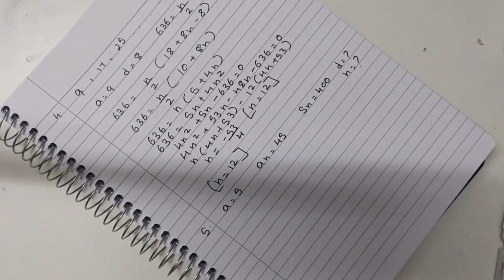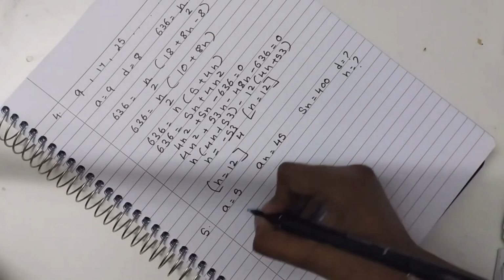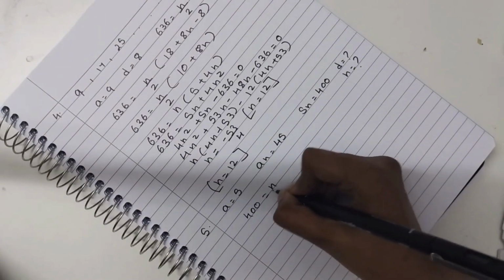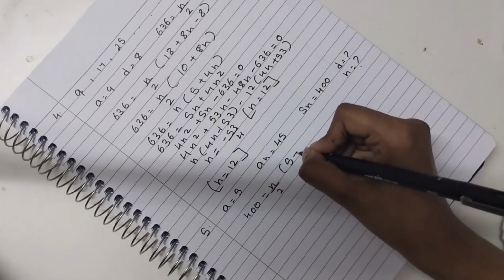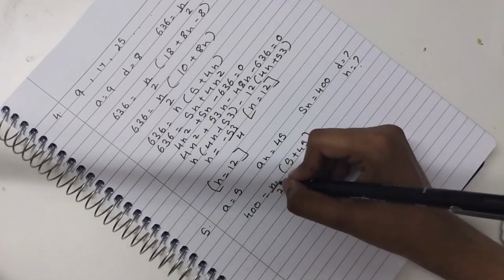In the fifth question, they've given that the first term of an AP is 5, and the last term is 45, and the sum of all the terms in the AP is 400. We need to find the number of terms and the common difference. So they've given that the value of AL is equal to 45, the value of A is equal to 5, and SN is equal to 400. So we know that 400 can be written as n by 2 times A plus AN, so 5 plus 45. So now we'll be able to find the value of n.